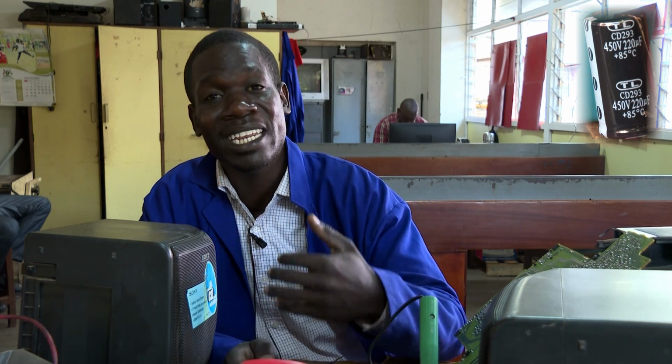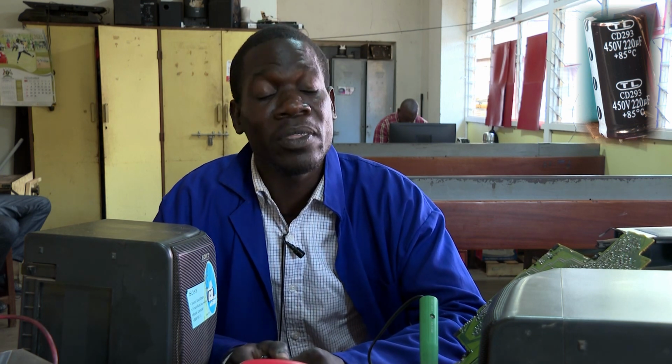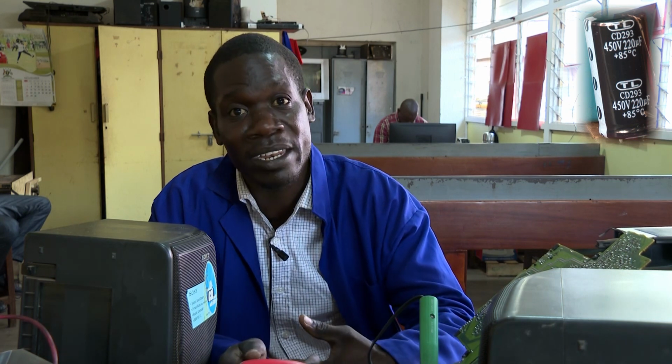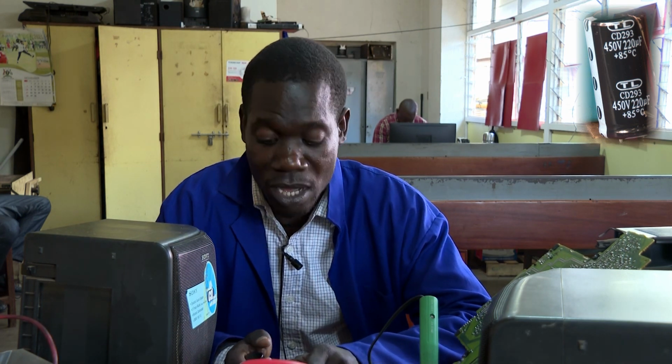Then when there's an interruption, or the flow of the current reduces, the capacitor will release the electrons which were already stored on the negative plate. Then they go to the positive. When the current flows from the negative to the positive of the capacitor, your component will keep working, but remember, it won't work for long. So this will reduce the risk of blowing your component.